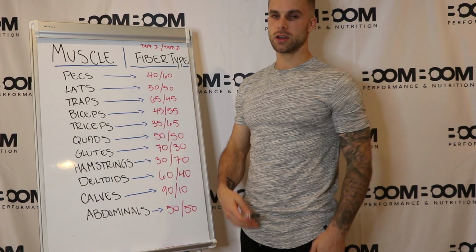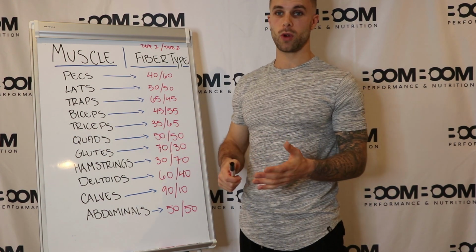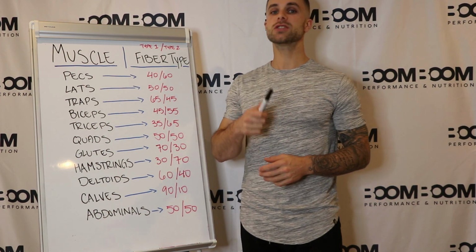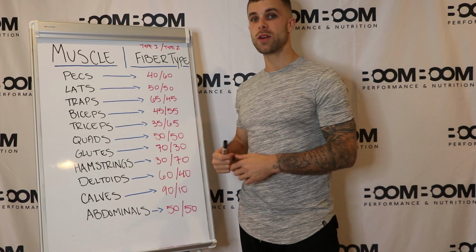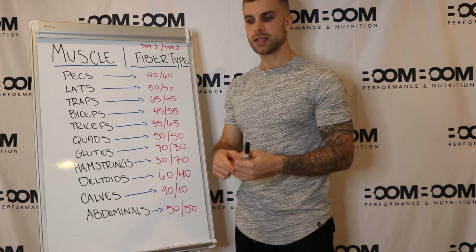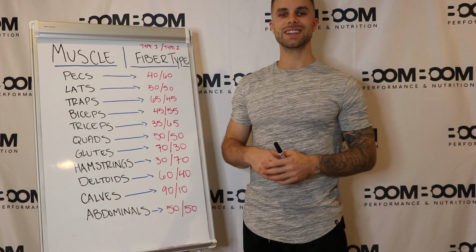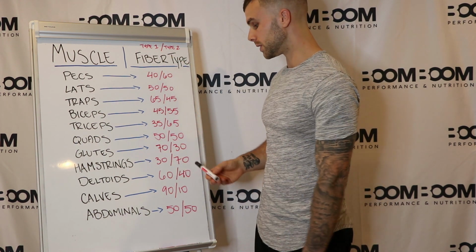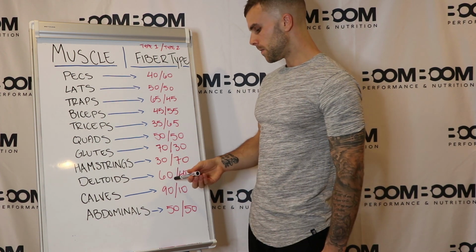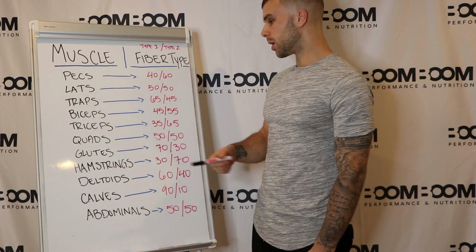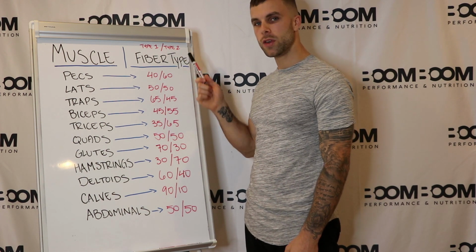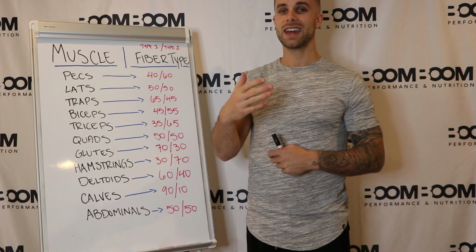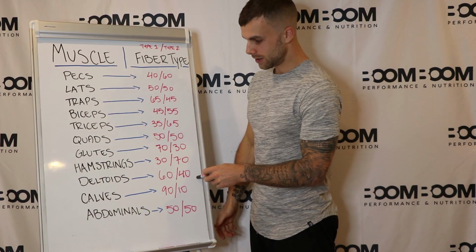Quads, 50-50. You're going to get gains from high rep and low rep work. Glutes are actually 70-30, which tells us these are going to grow best from doing high rep, high volume hip thrusts, abductions, glute bridges, things like that, because the glutes are predominantly type 1 fibers. But again, you're still going to get some gains. Hamstrings, complete opposite from the glutes, which means heavy work, sprints, hill sprints, explosive running and jumping, things like that. That's going to be the best way to grow your hamstrings.